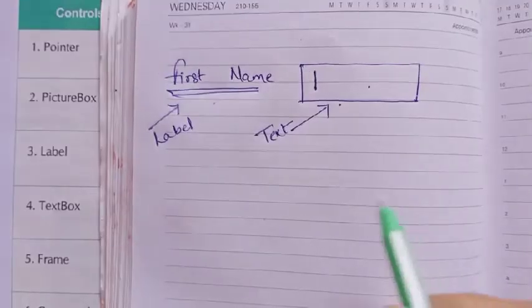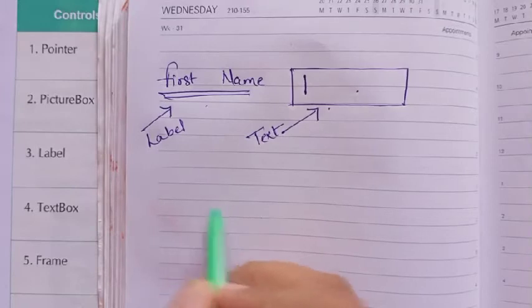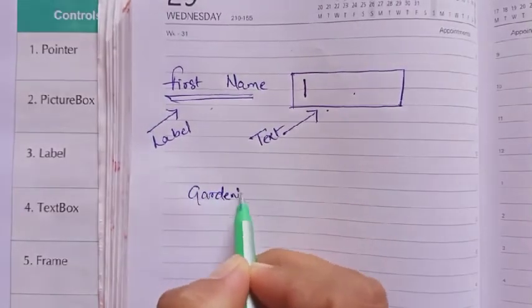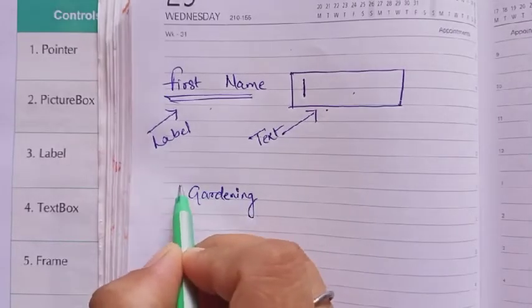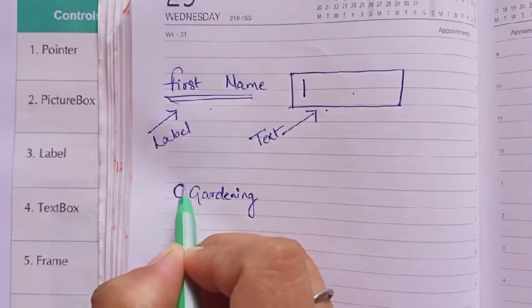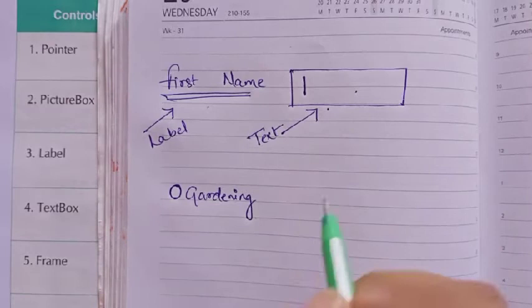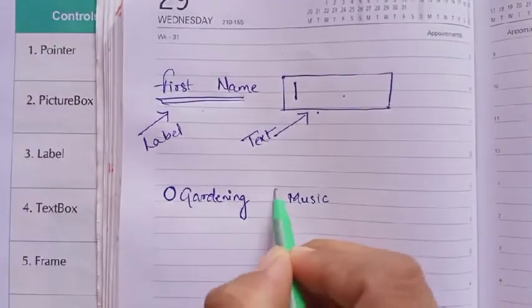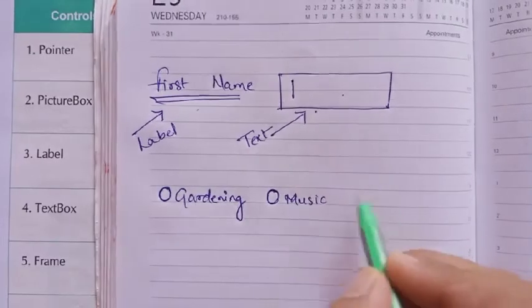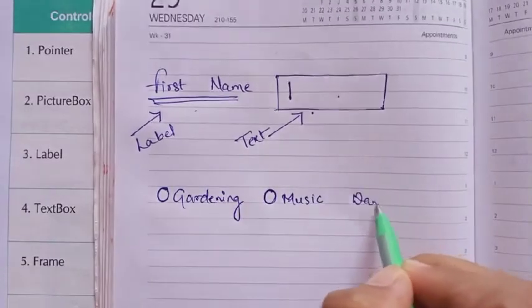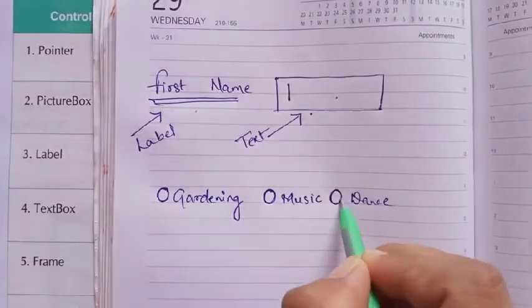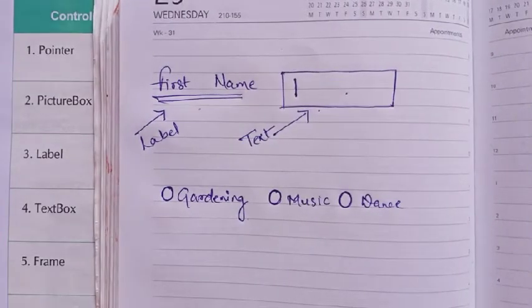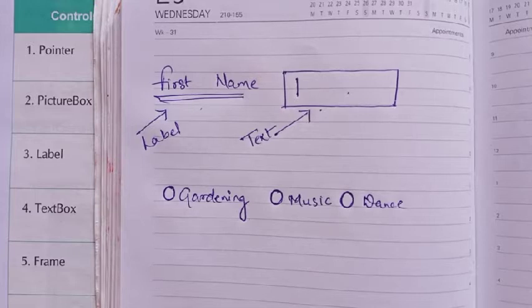Suppose I am giving hobbies. The hobby can be gardening. One radio button or checkbox I am making for this gardening, or I can have music, or I can have dance. Now all these things that I have created, they all are put under the hobbies.